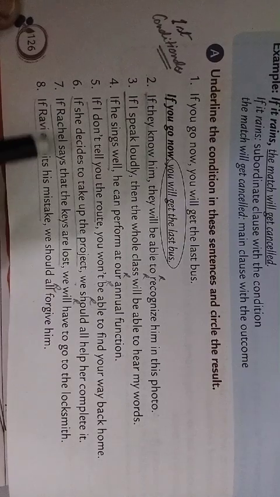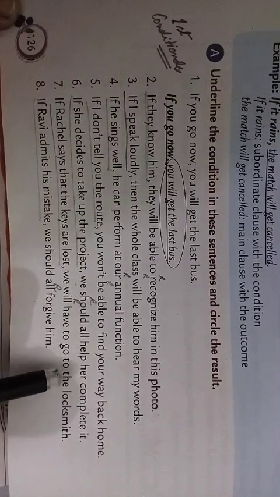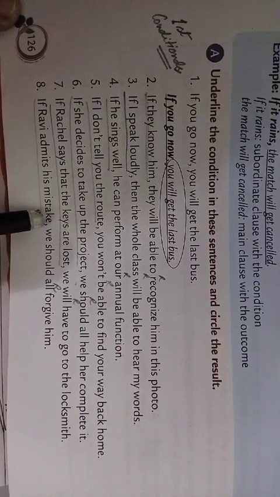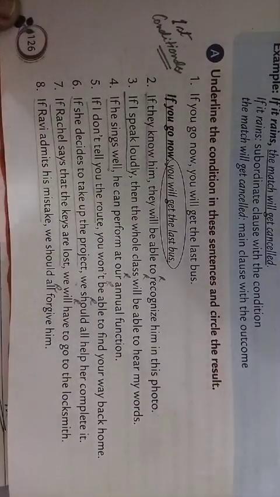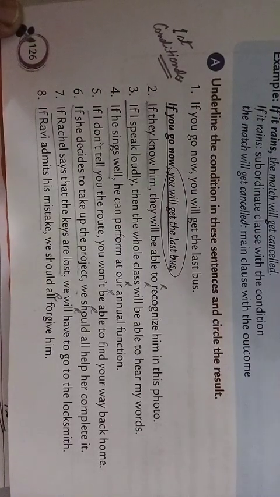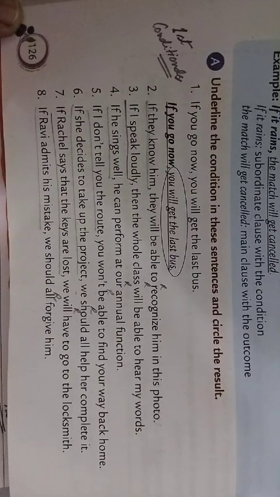Seventh, if Rachel says that the keys are lost, condition, we will have to go to the locksmith. This is the result. If Ravi admits his mistake, condition, we should all forgive him. Result. The ninth one, if India makes more solar plants, condition, and the result is it would result in a lot less power consumption. The last one, children, if they grow organic vegetables in their garden, this is the condition, and the result is they won't have to buy any from the market.